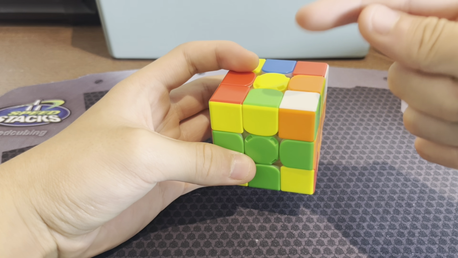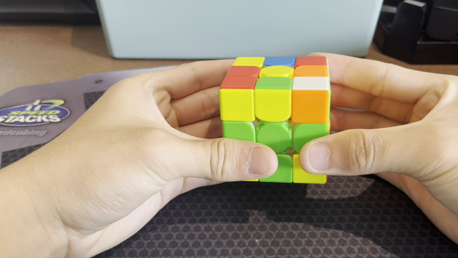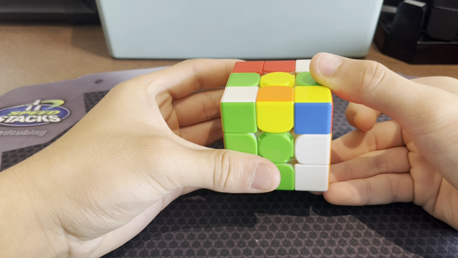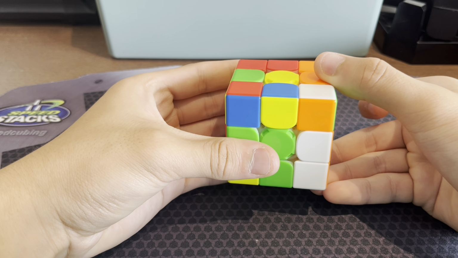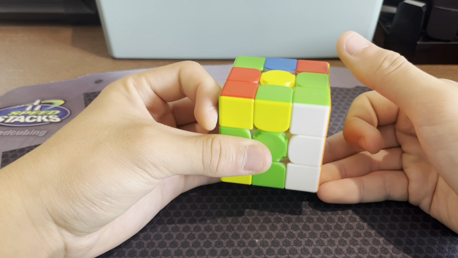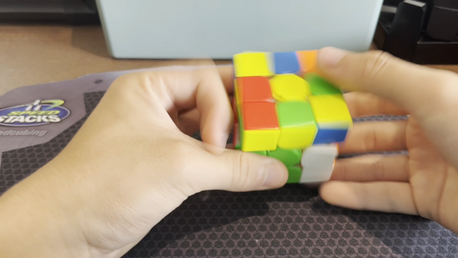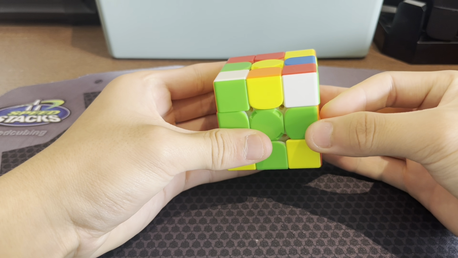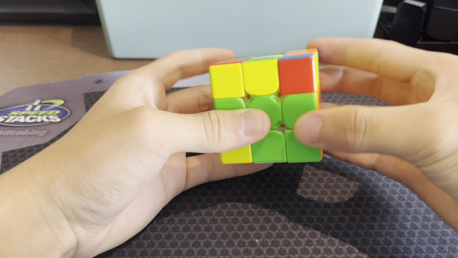This time white is facing up, and if white is facing up, you want to do this algorithm. U, R, U prime, R prime. U, R, U prime, R prime. U, R, U prime, R prime. So U, R, U prime, R prime 3 times like this. Once again, U, R, U prime, R prime, three times.